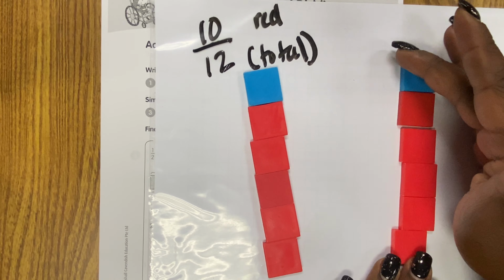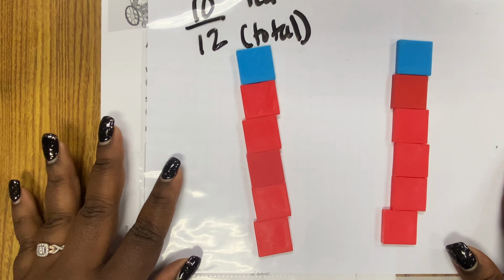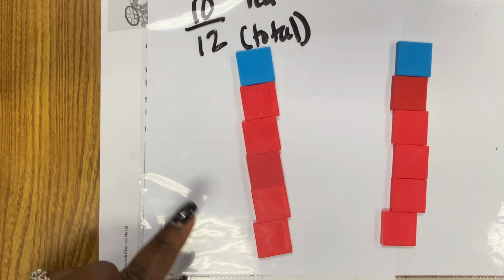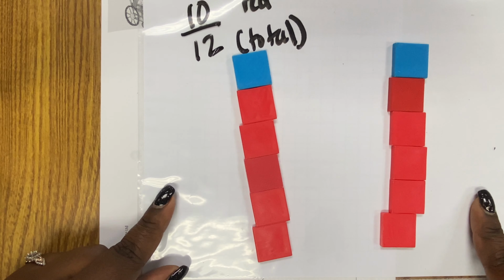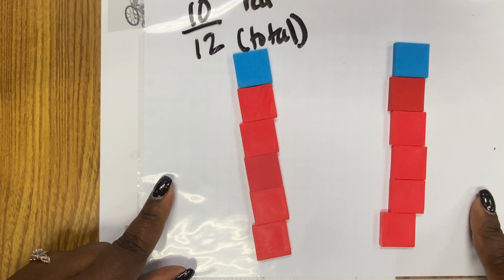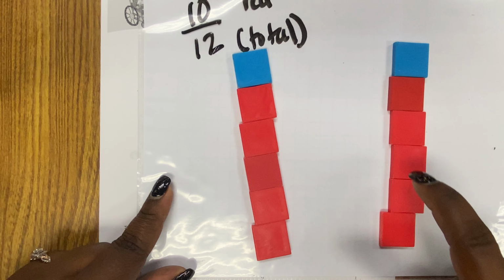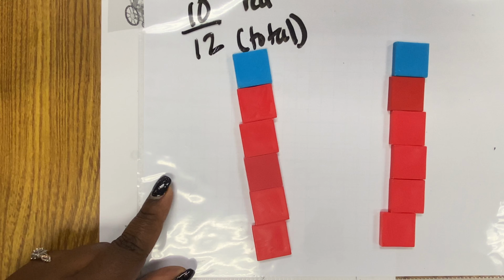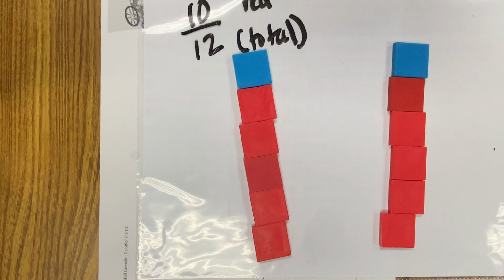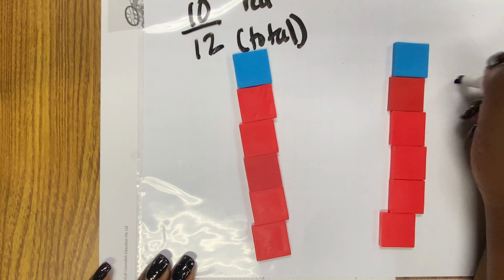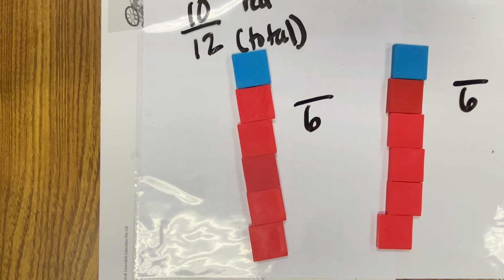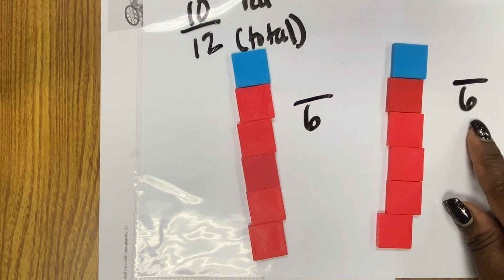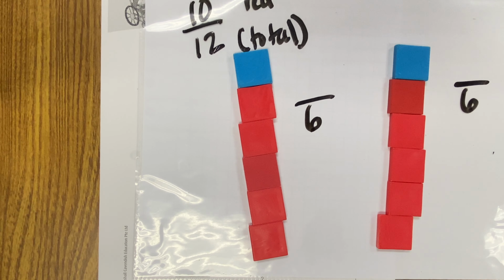And so now I'm going to look to see, do these groups look exactly alike? Let's see. This first group has 1, 2, 3, 4, 5, 6. Let's see if the second group has 6 as well because they have to be equal groups. 1, 2, 3, 4, 5, 6. Okay, total of 6. So that means so far our denominator would be 6 for this group and 6 for this group. And we know this because the denominator represents the total in that group.